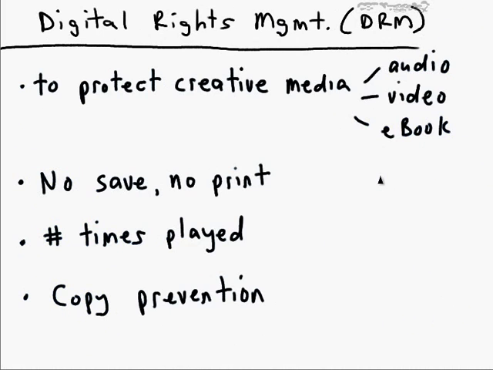Whereas product keys, product registration, and product activation are methods by which software vendors can protect their intellectual property, we're going to complete this nugget now by looking at the same scheme, intellectual property protection, but here focusing on what's called creative media, works of audio, video, and ebooks. This technology is called digital rights management, or DRM.